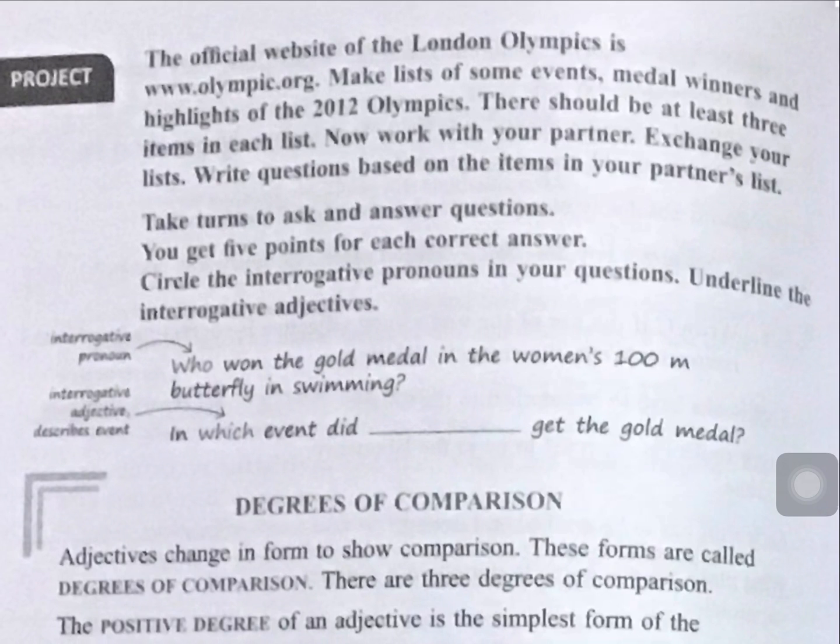So, how can you recognize whether the WH word is an interrogative pronoun or interrogative adjective? I'll tell you some hints or clues to recognize it very easily. Who won the gold medal in the women's 100-meter butterfly in swimming? After who, which word is there? A verb is there. Who is followed by a verb. So whenever a verb is there, then immediately you recognize the WH word as an interrogative pronoun.